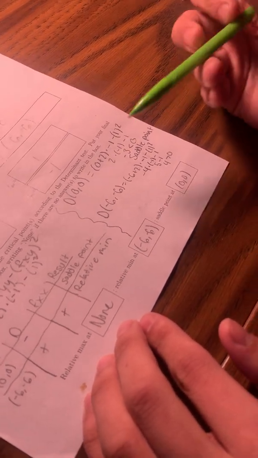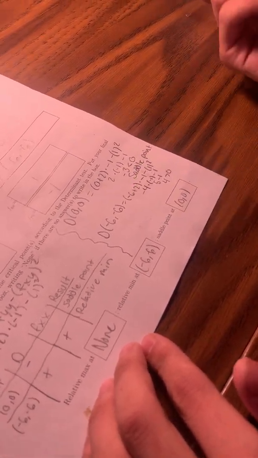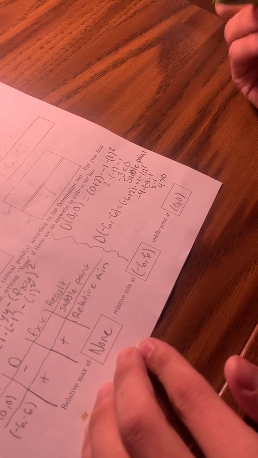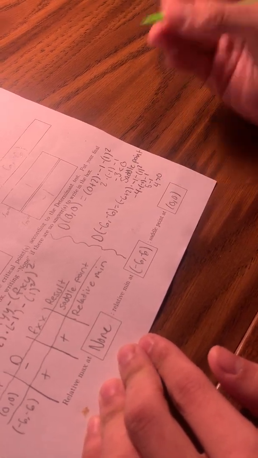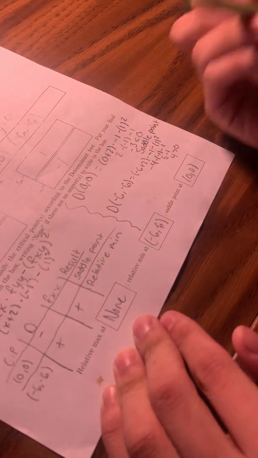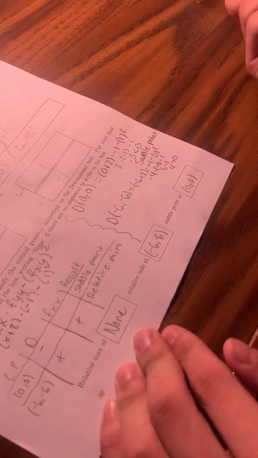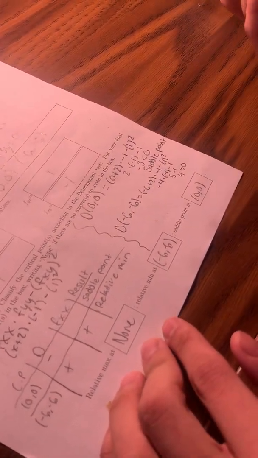And then I did -6, -6. Plugged it all in, and then I got +4, which is greater than 0. So D is positive, f of x x is positive, and it's a relative min. So there was no relative maxes, so I got none for that. Relative min is at -6, -6, and the saddle point is 0, 0.